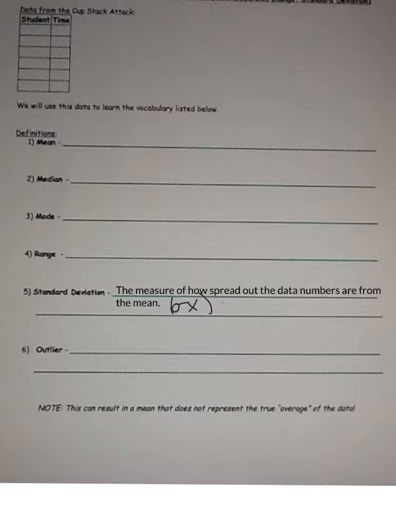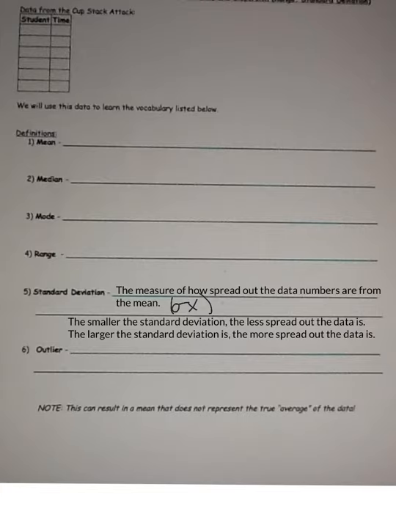Right? So what you need to know about the standard deviation is that the smaller the standard deviation is, the less spread out the data is. The larger the standard deviation is, the more spread out the data is. So I'll give you a few minutes to copy this down.